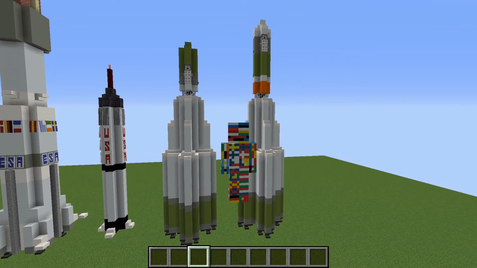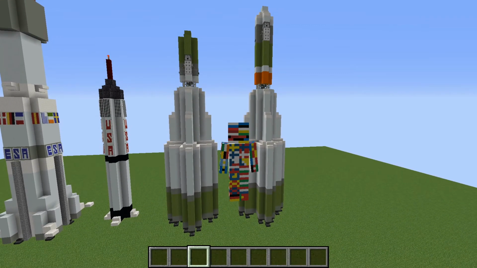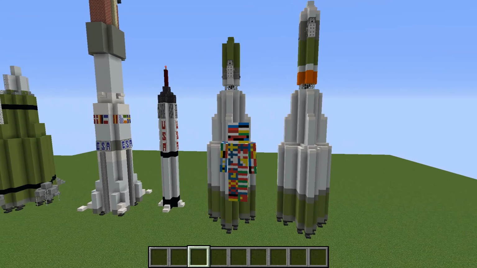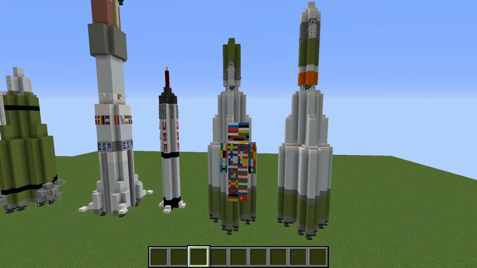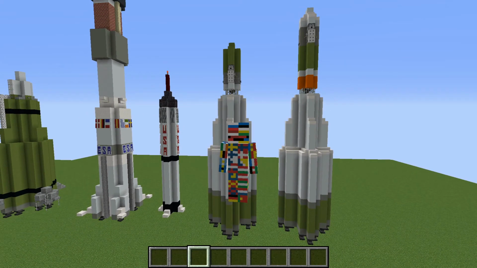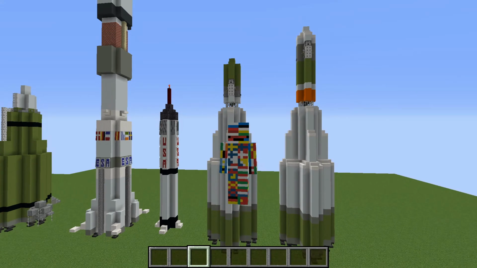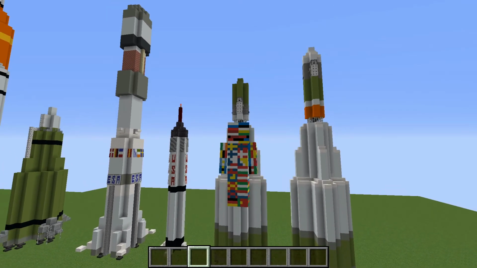Both Soviet rockets, very similar in name and in shape. But the Vostok rocket was the first rocket to send humans to outer space. The first payload was Yuri Gagarin, the first man ever in space.